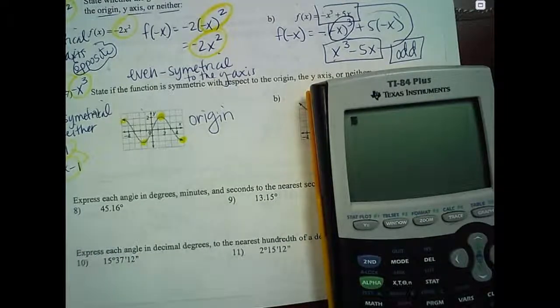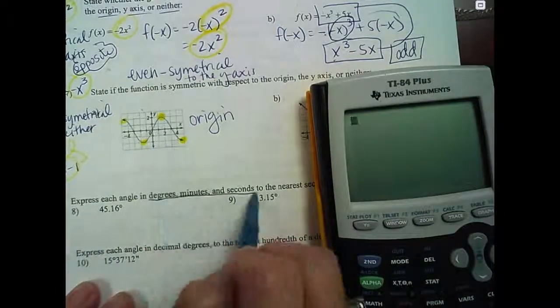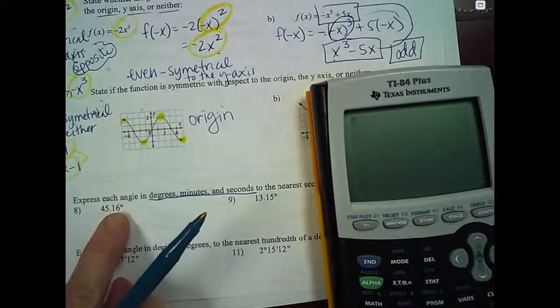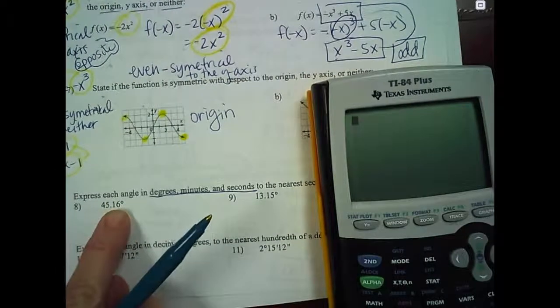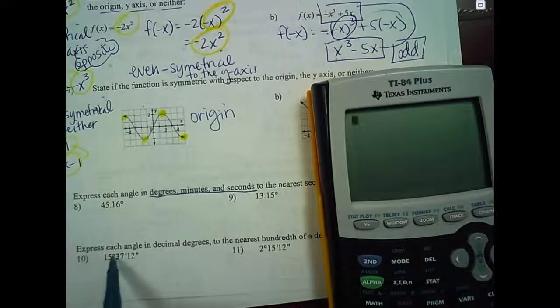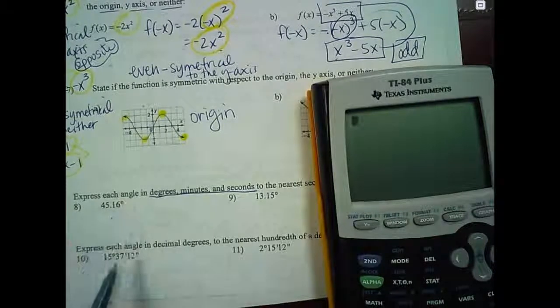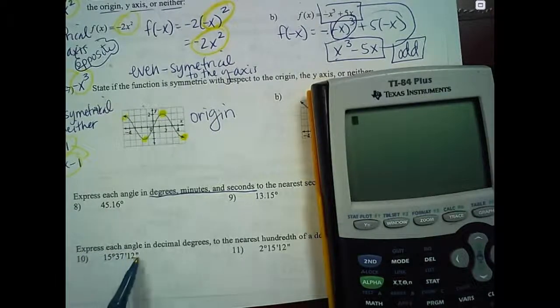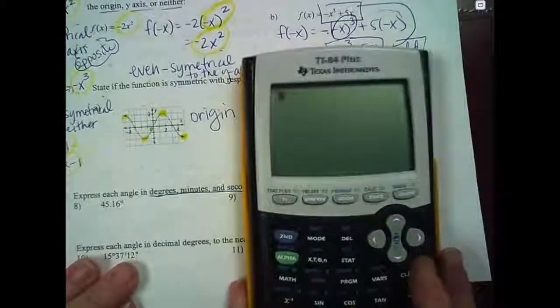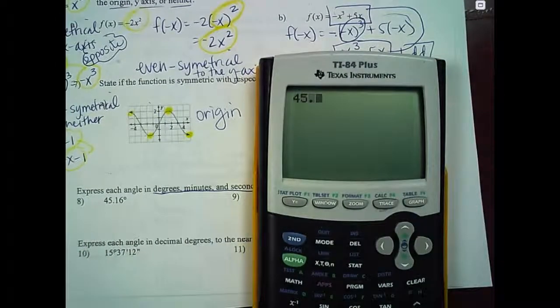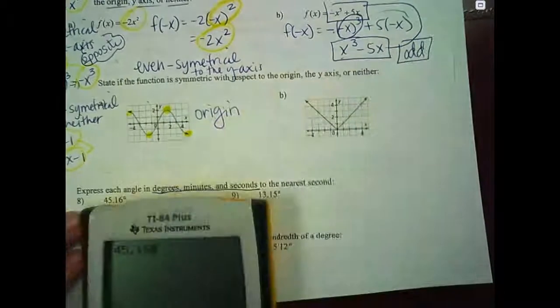Express each angle in degrees, minutes, and seconds. Right now you can look, it's just in degrees. Because down here at 10, there's degrees, minutes, and seconds. You see the difference? This only has degrees, this has degrees, minutes, and seconds. So the way we did this is you go to 45.16, type it in, and write yourself a little note.